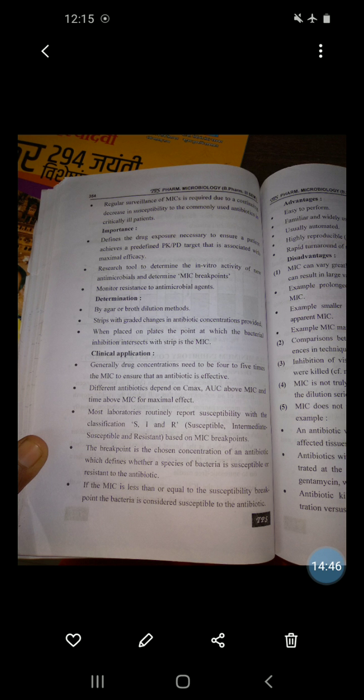Then a strip with graded changes in antibiotic concentration is provided. When placed on a plate, the point at which the bacterial inhibition intersects with the strip is the MIC, that is, the minimum inhibitory concentration.